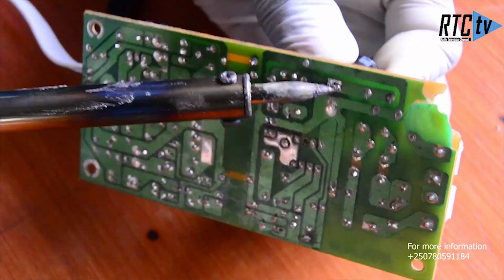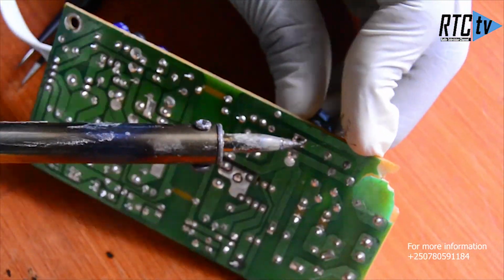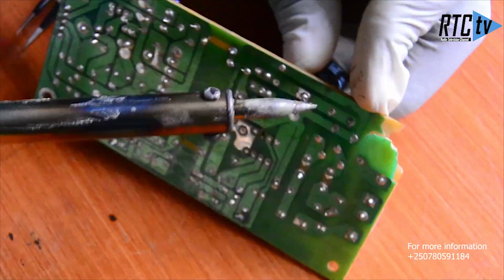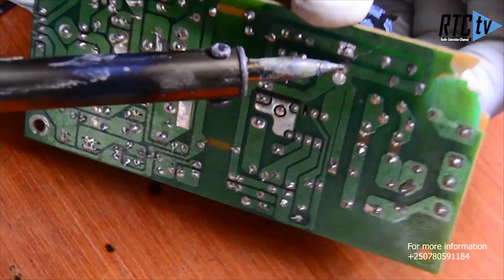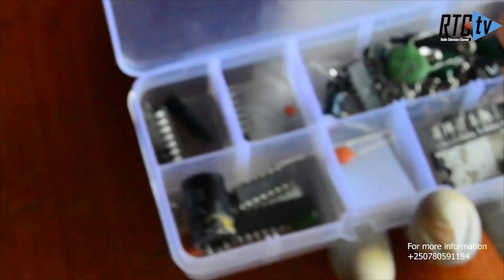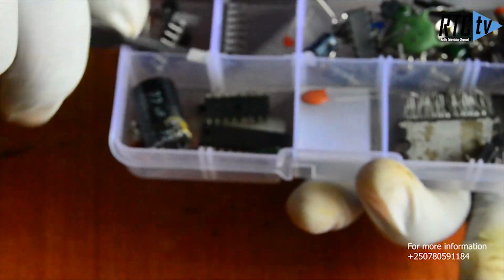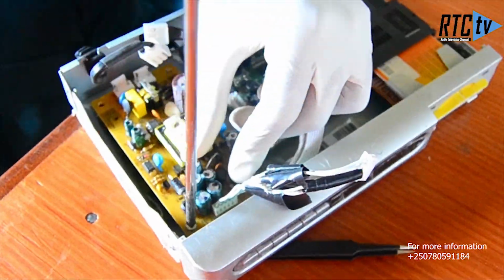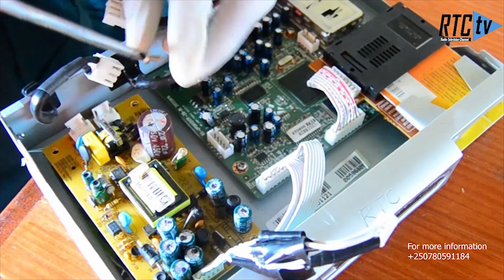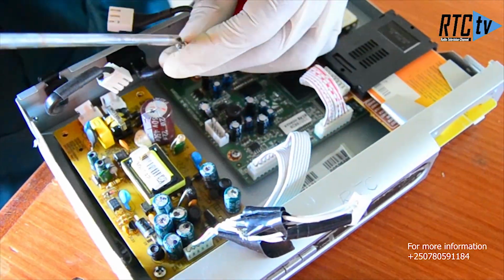I hope you have learned much about how to repair a decoder, especially the general faults of a decoder. If the decoder is not on when you connect it to the outlet socket and it's not responding perfectly, in that case you know that the decoder has a failure based on the power supply. So we have learned how to rectify or troubleshoot different failures of a power supply of a decoder.